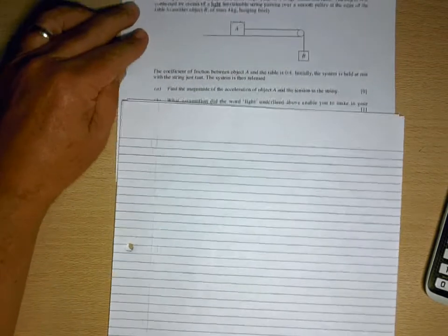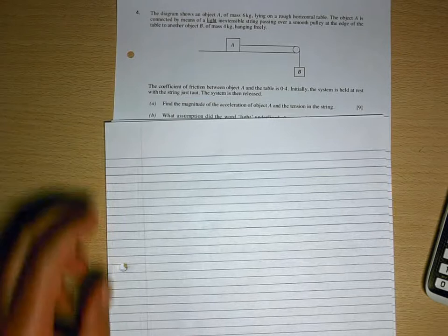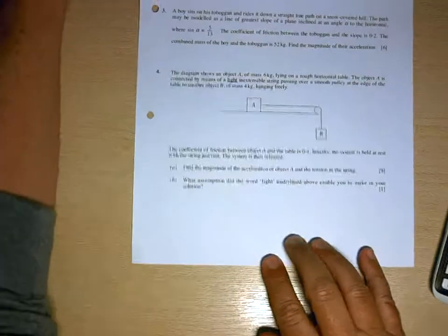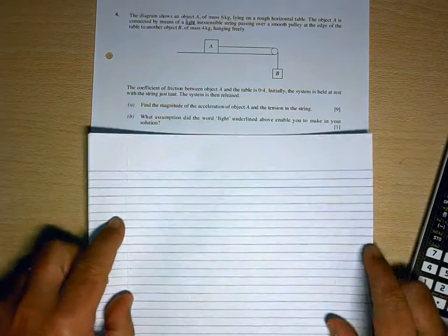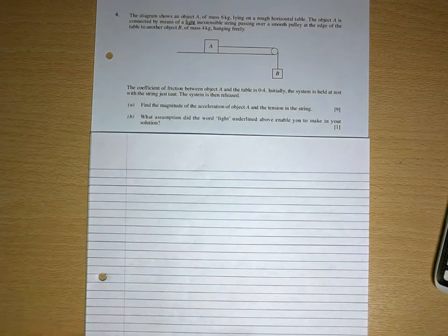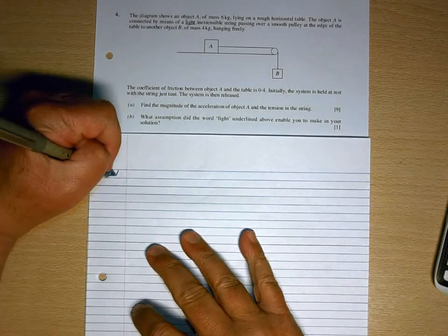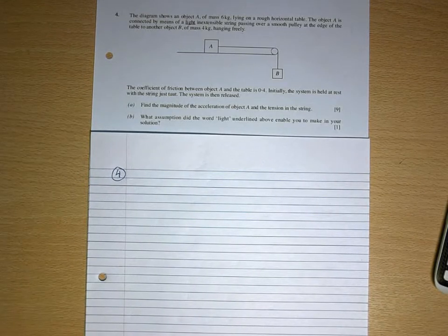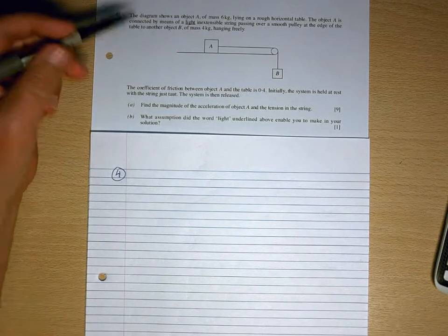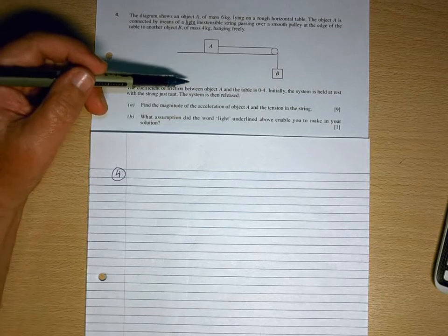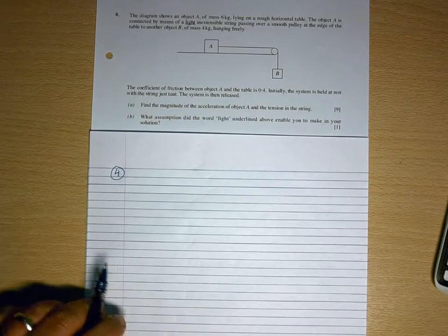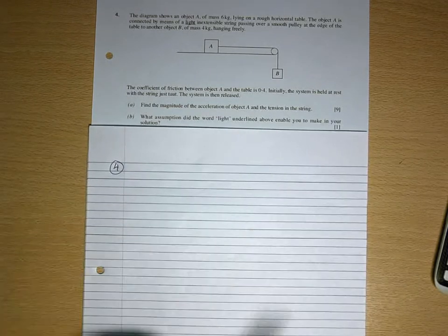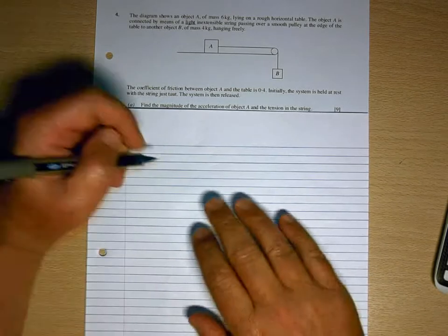And then finally, question 4. This diagram shows an object A of mass 6 kilograms lying on a rough horizontal table. The object A is connected by means of a light inextensible string passing over a smooth pulley at the edge of the table to another object B of mass 4 kilograms hanging freely. The coefficient of friction between the object and the table is 0.4. Initially the system is held at rest with the string just taut. Find the magnitude of the acceleration of object A and the tension in the string.